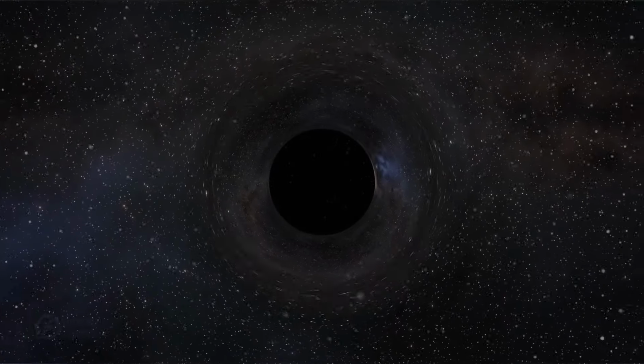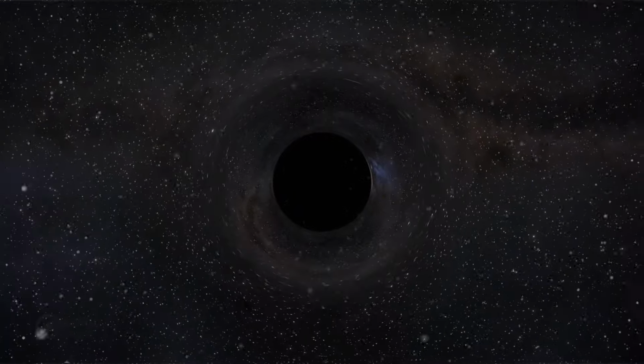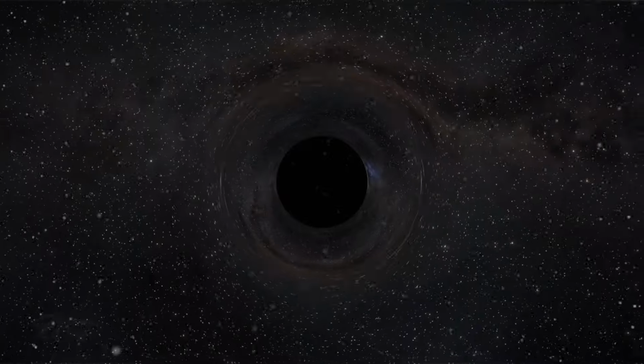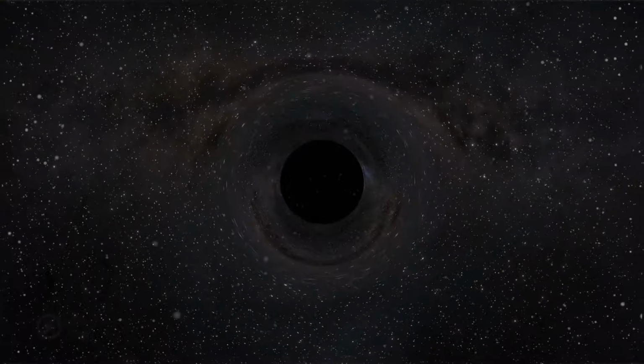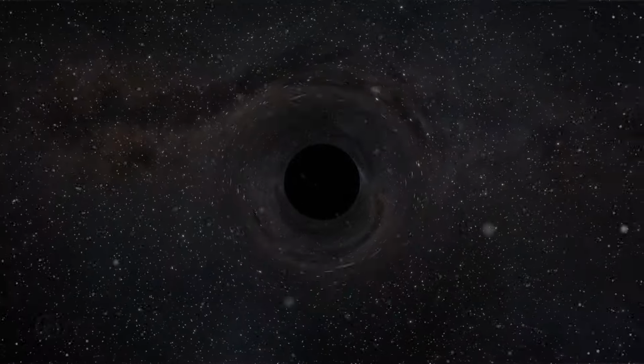Detecting black holes of any size relies on their effects on nearby matter or on light passing through their gravitational field. For stellar black holes and binaries, we can infer their presence by the motion of a companion star or by the radiation from an accretion disk.